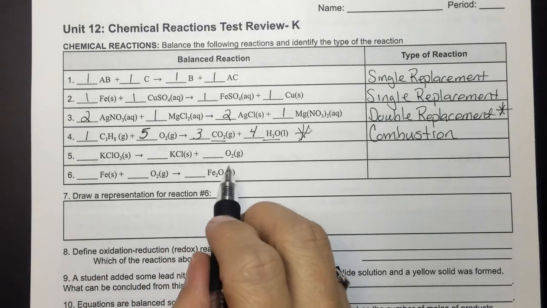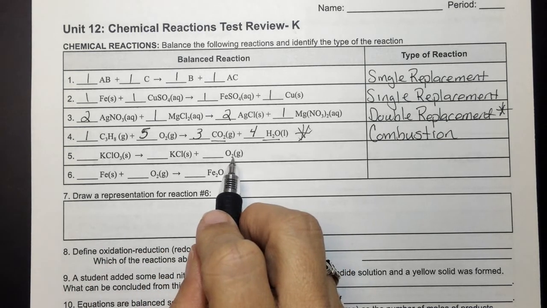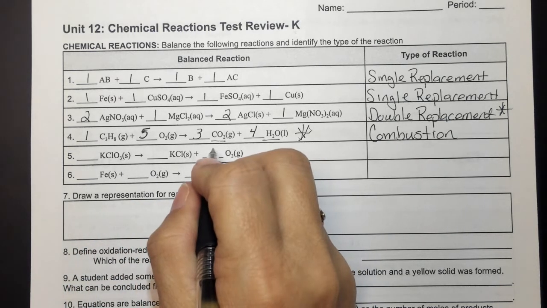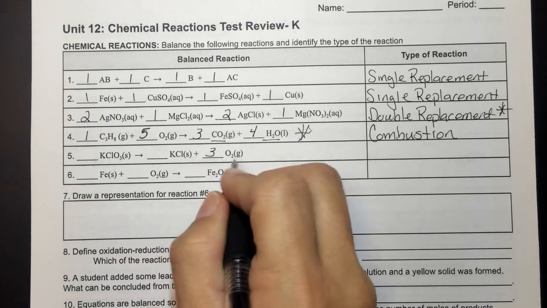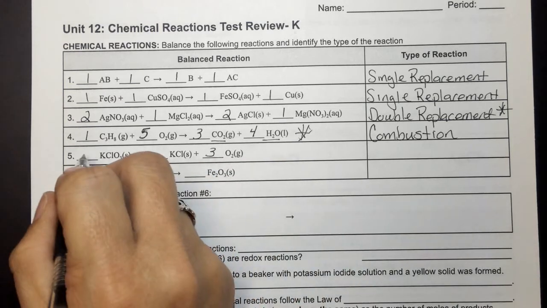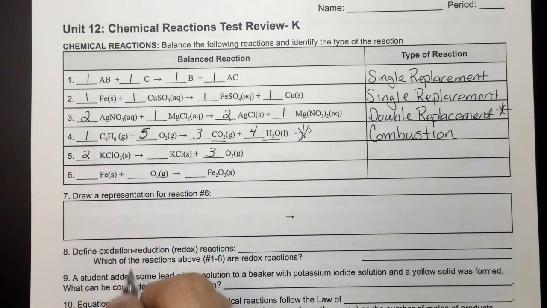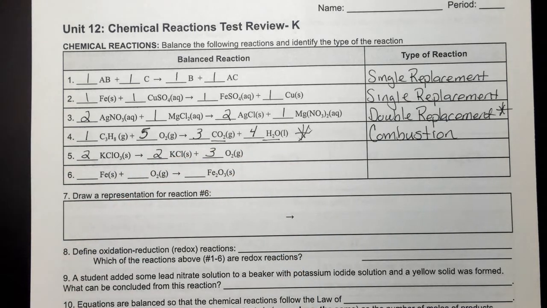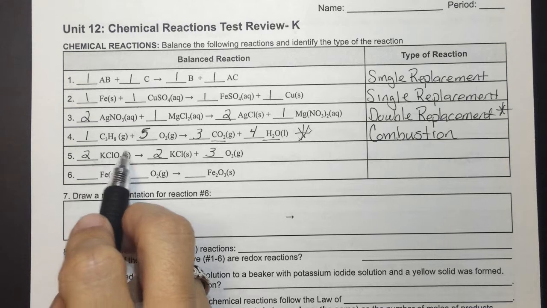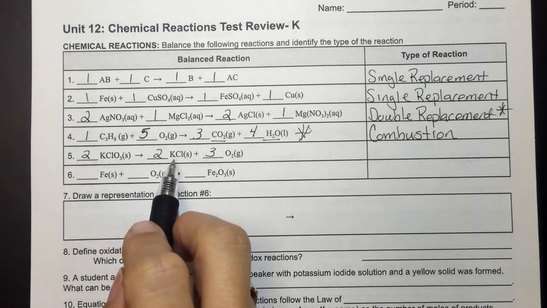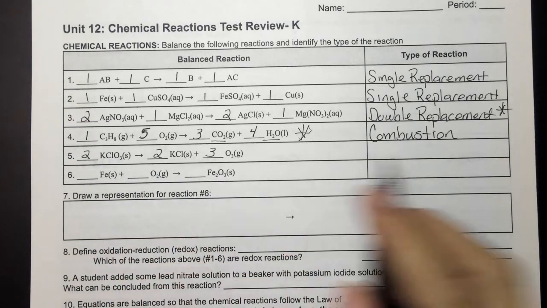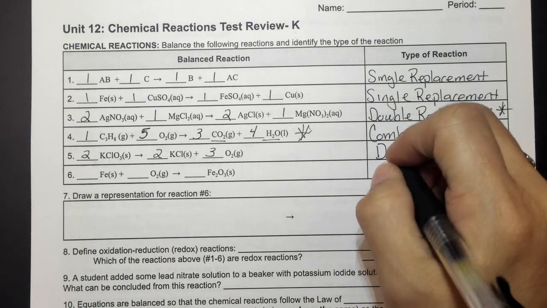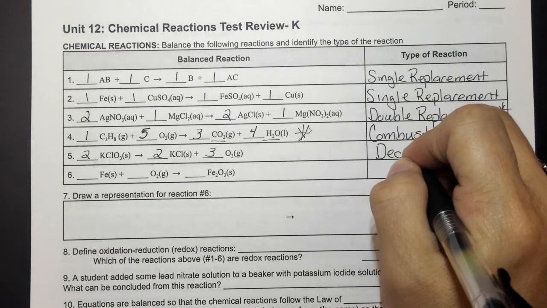Okay, looking at reaction number 5, let's balance this one first. So in order for it to be balanced, when I don't have even numbers here, we're going to multiply oxygen by 3 to give us a total of 6. Here we're going to multiply this by 2, and so then I need a coefficient of 2, and now I'm balanced. This one thing is breaking apart, or we call this decomposition. So when one thing breaks into more than one thing, it's decomposition.